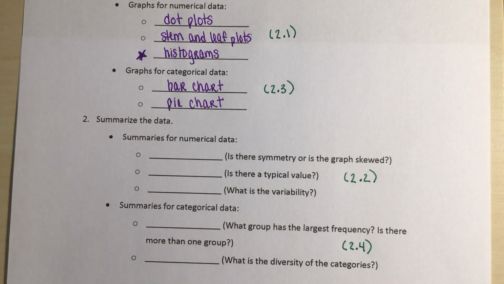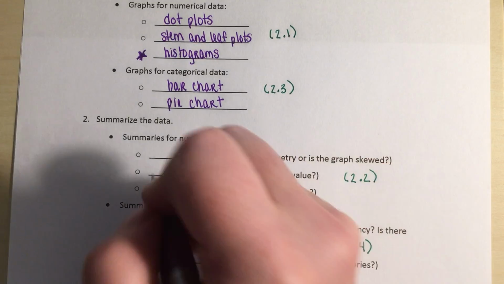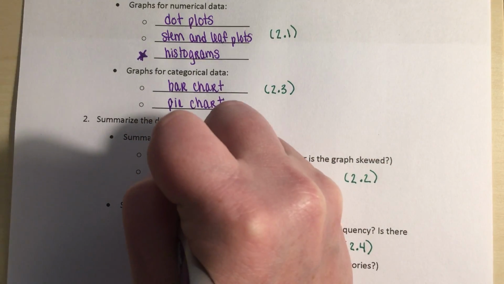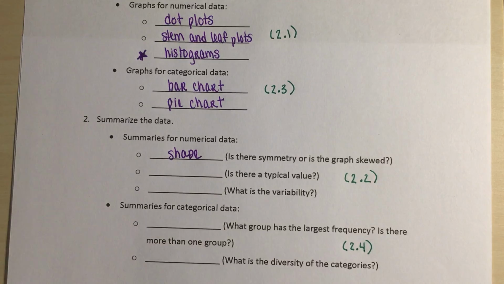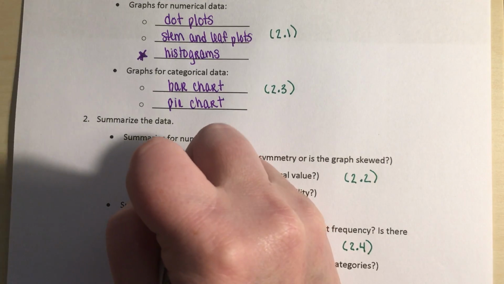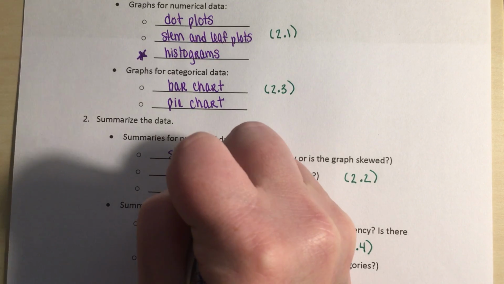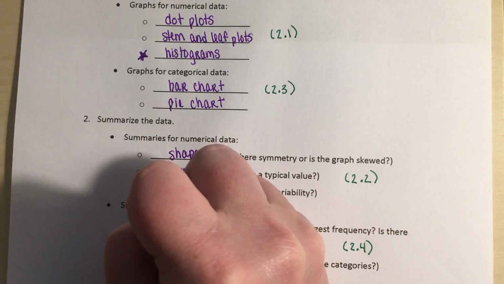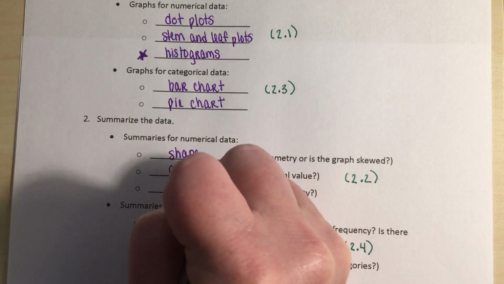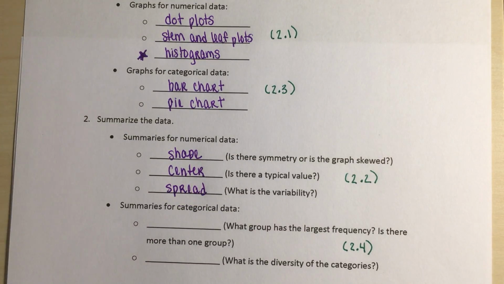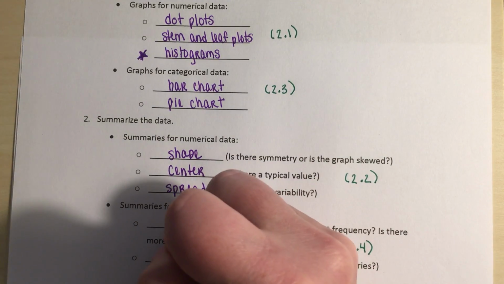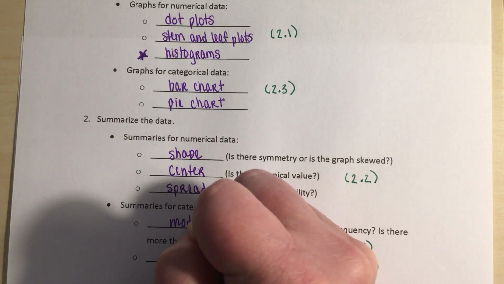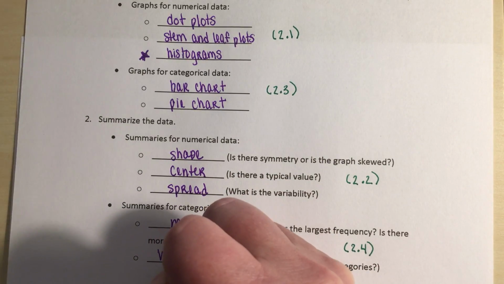For our summaries for numerical data, we want to look at shape: symmetry, is it skewed? What kind of modes do we have, or do we have any outliers? Center: is there a typical value? And spread: what is the variability? Then for our categorical data, we talked about mode, and we talked about variability.